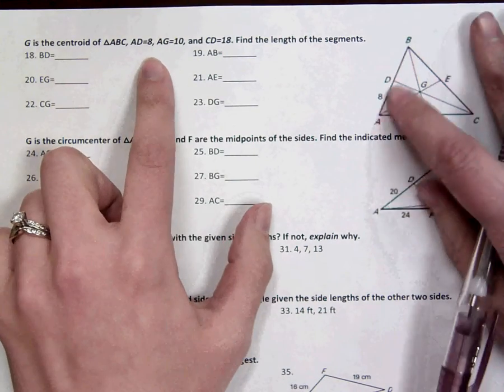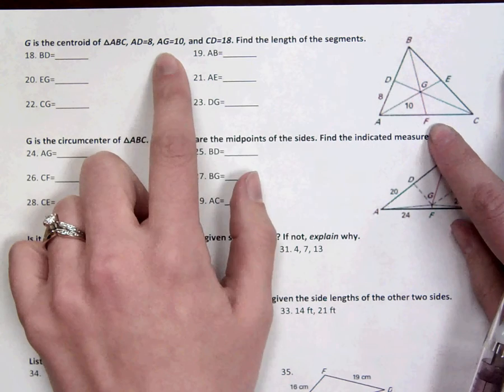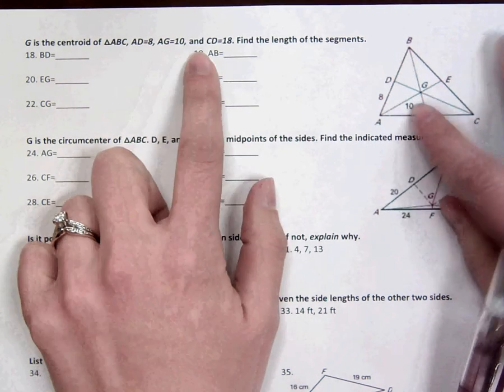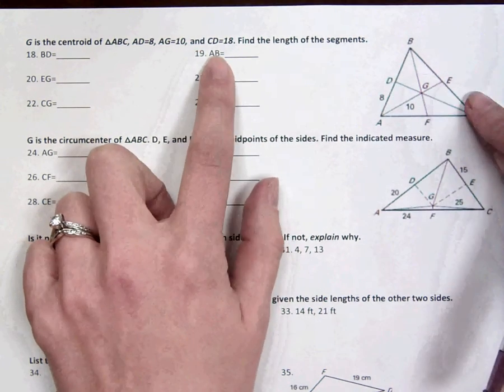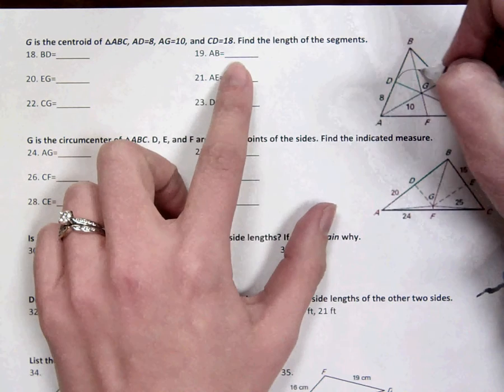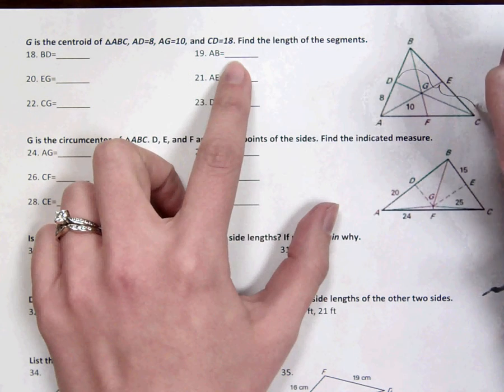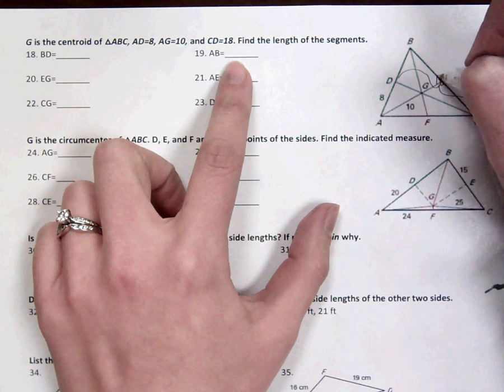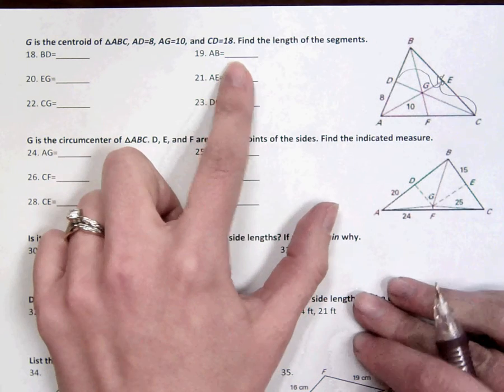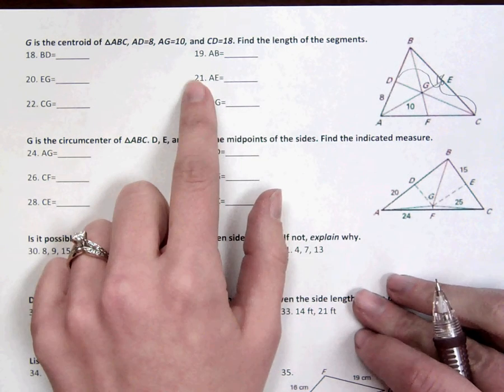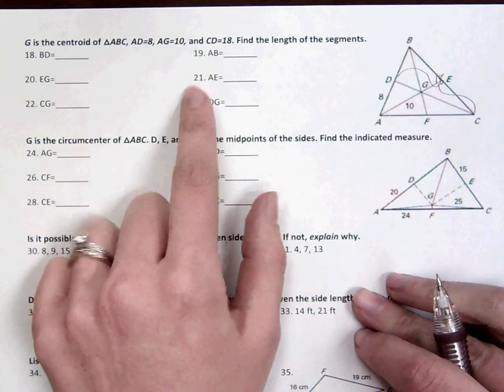AD is 8, that's marked on there for me. AG is 10, that's marked on there for me. CD is 18, and it was hard for them to draw it on here. I'm going to try my best to say CD is 18. So I got to remember we're talking about that whole thing. Find the lengths of the segments. So there's lots of things to find here.